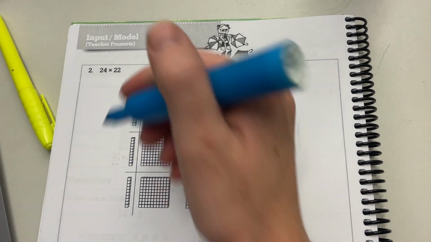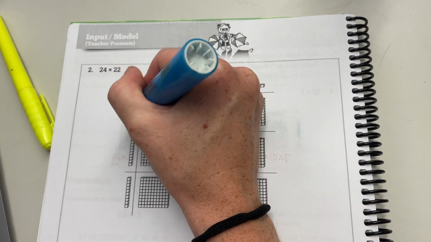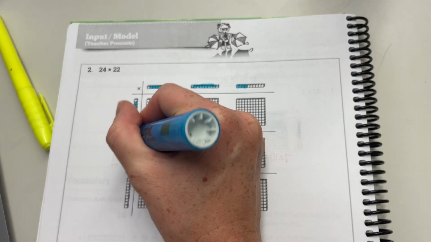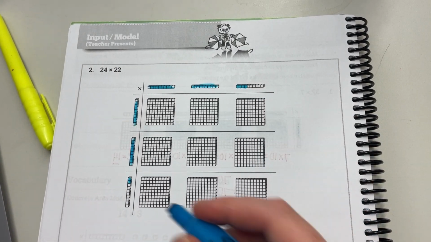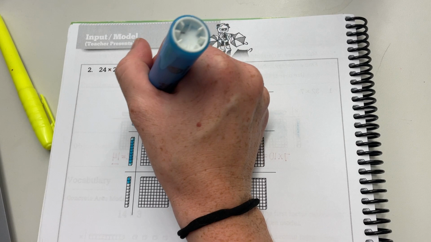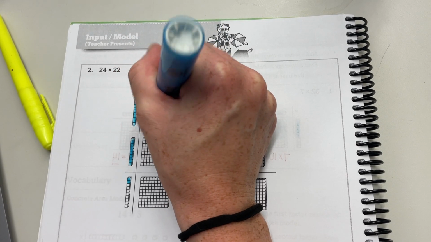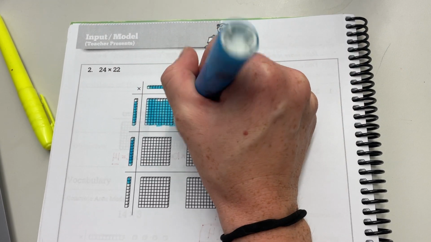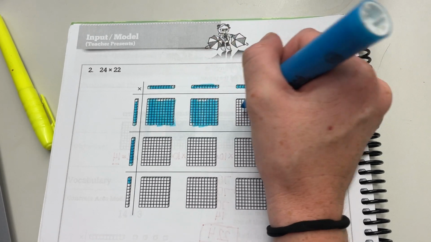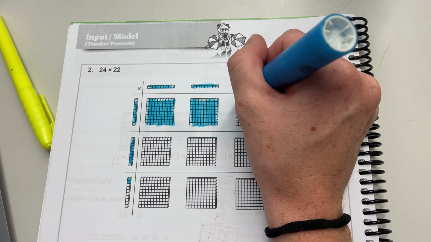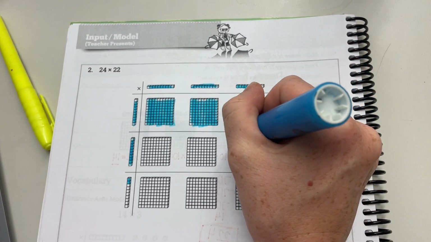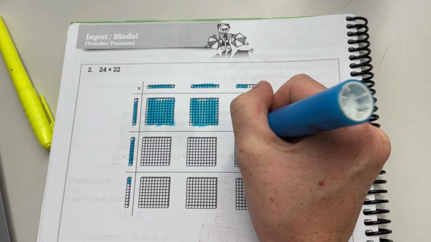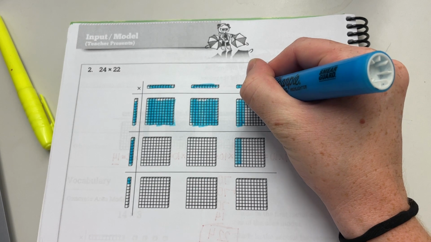Okay, now the second step is shade in the second factor along the left side of the area model, so 22. So 10, 20, 22, and I'm going to shade in all of them that overlap. So this one's shaded in, this one's shaded in, this one's shaded in like that. This one's shaded in. I have to have 4 of them.